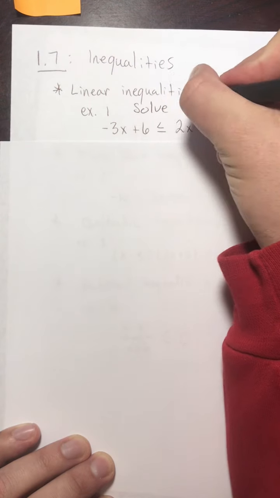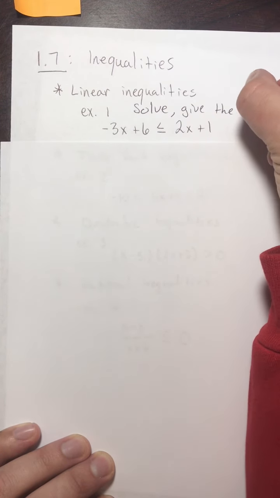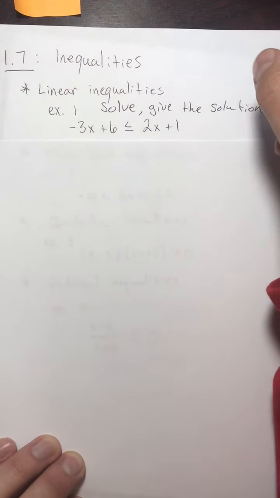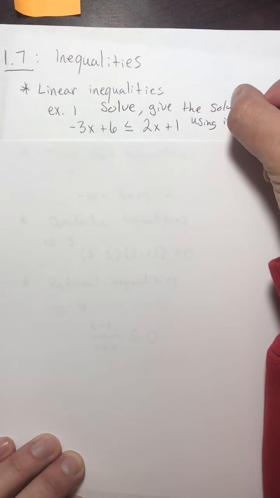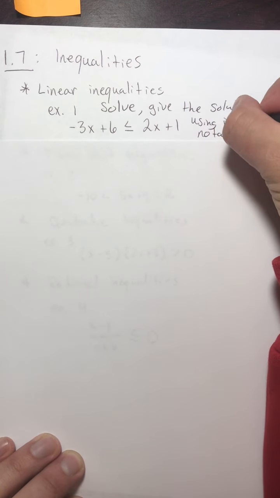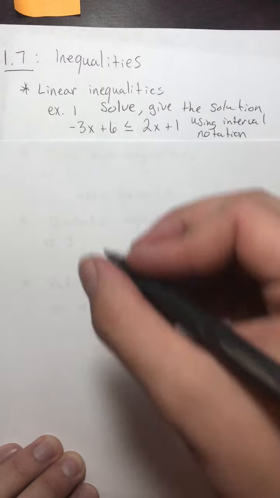We're going to solve, and we are going to give the solution using interval notation.